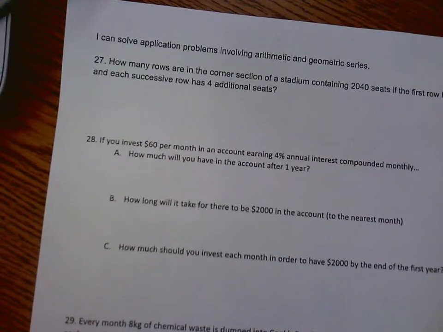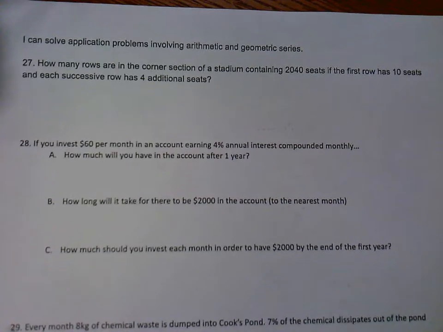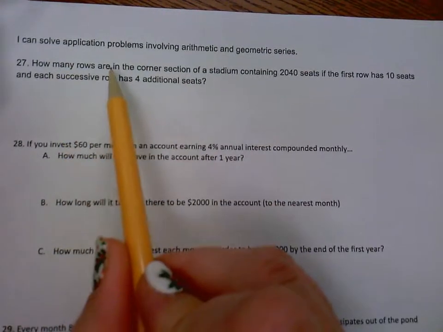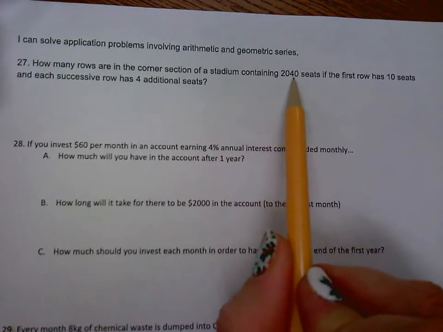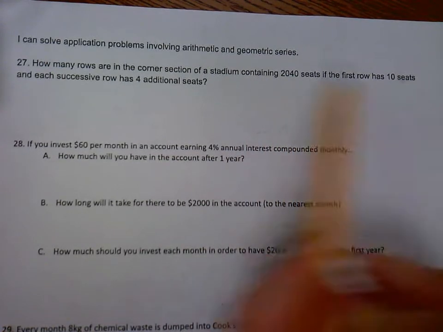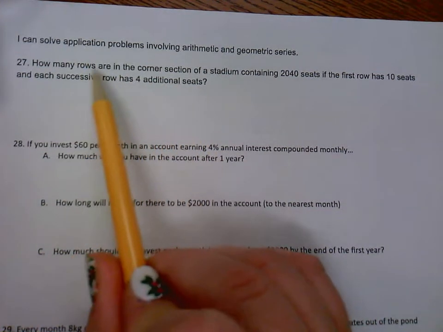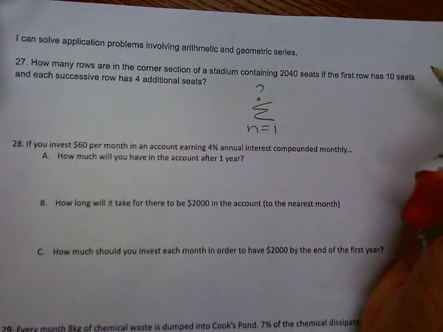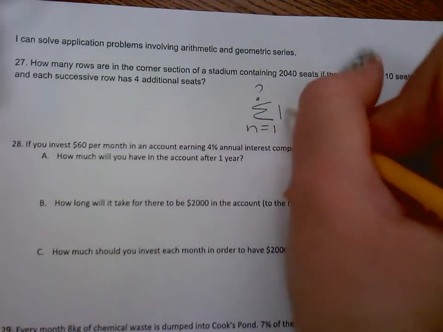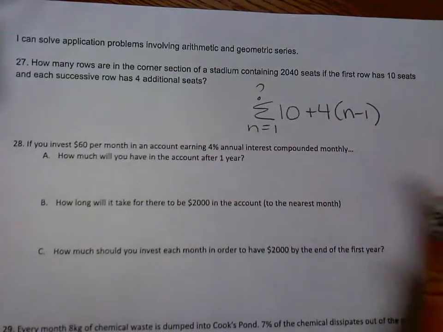So I can solve application problems involving arithmetic and geometric series now. How many rows are in the corner section of a stadium that contains 2,040 seats if the first row has 10 and each successive row has an additional 4? How many rows are there? So I need to know the number of rows. The first row has 10, each successive row has 4. So that's my arithmetic summation.